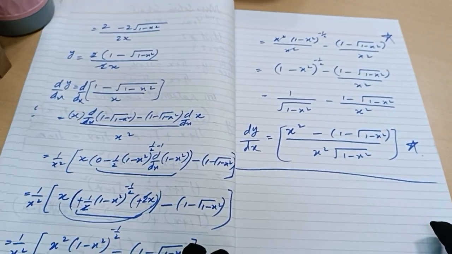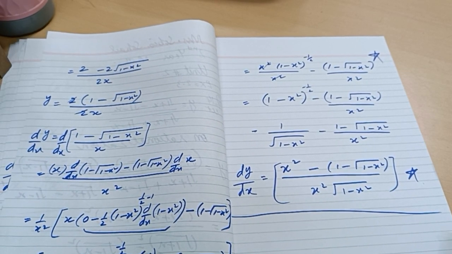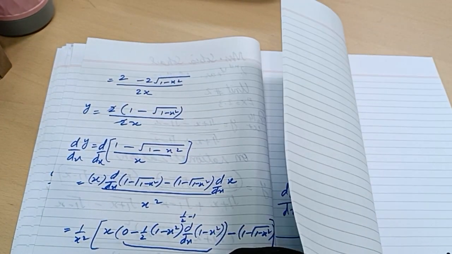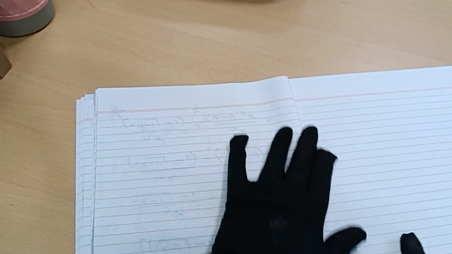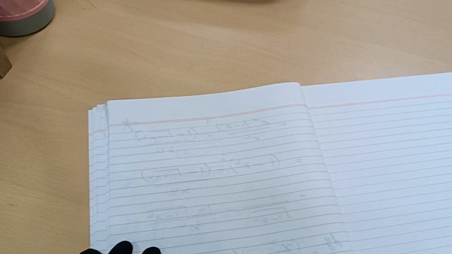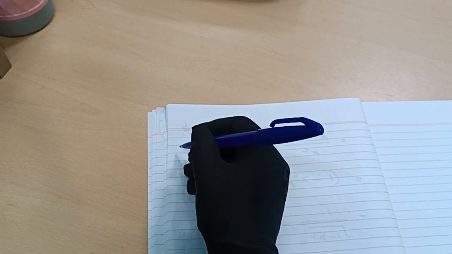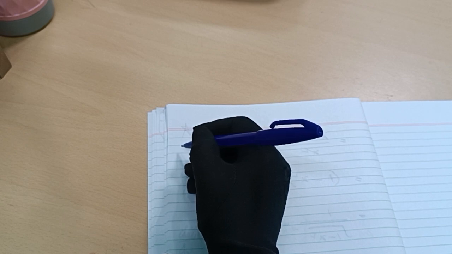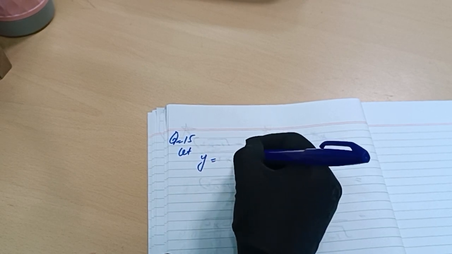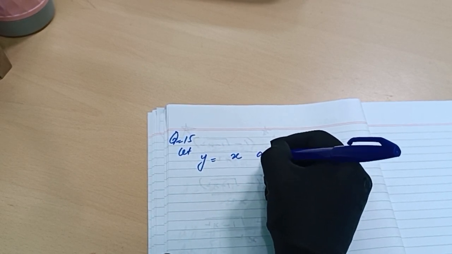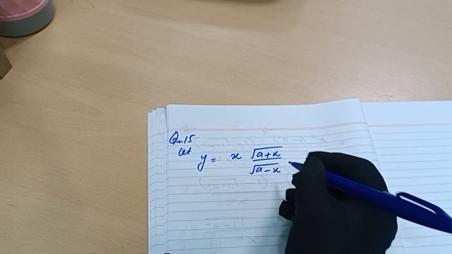Okay. So finally, the next one, question number 15. Yes, this is the trickiest question in this exercise, and you have to be very careful when you are solving it, because the product rule as well as the quotient rule are both applied in the same question. Question number 15. Let y is equal to x times the square root of a plus x divided by a minus x, like this.